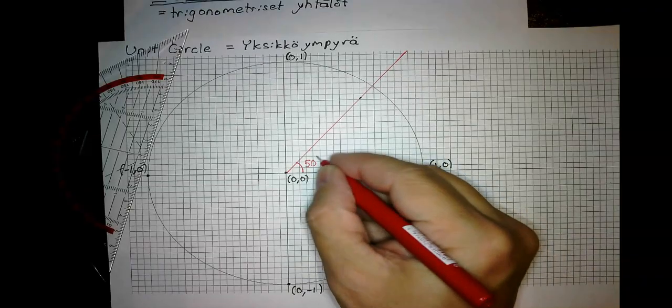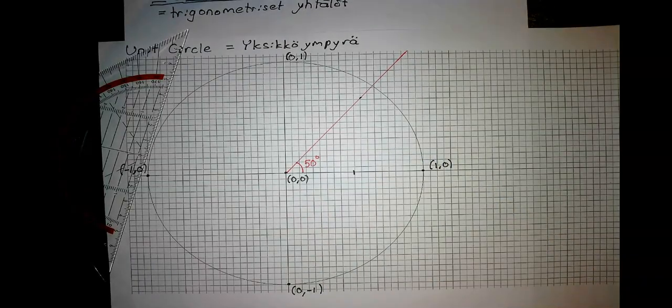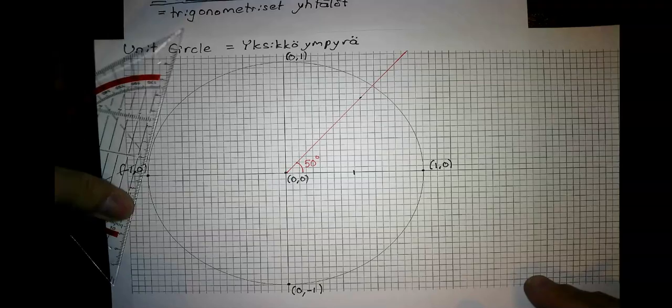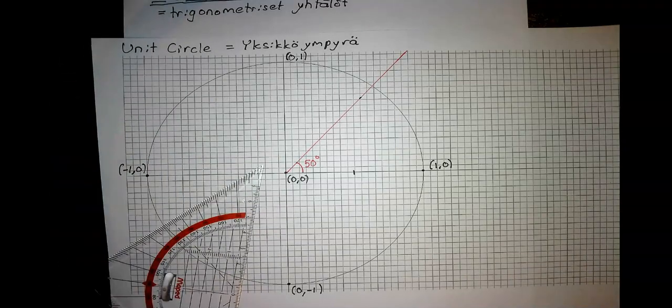So this is 50 degrees. I made a bad choice taking this 50 degrees for an example, but let's not care about that. We will see why pretty soon.